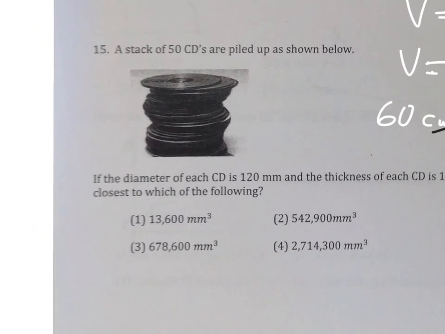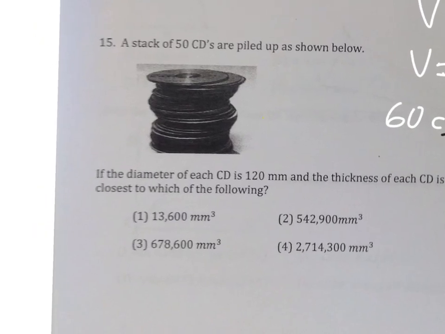For question number 15, that is showing off something that's called Cavalieri's principle. I believe that's spelled right. Cavalieri's principle says that if there are several cross sections that are all scattered about, that would be exactly the same as the volume as if they were organized and straightened out. So the pile of CDs will end up being the same as the volume of a cylinder once they are placed correctly, once they're stacked up correctly from that picture.